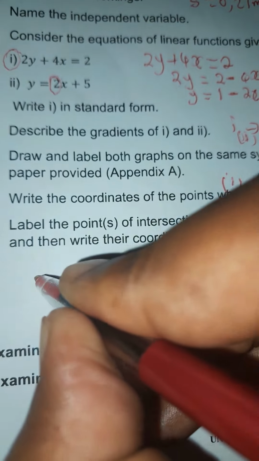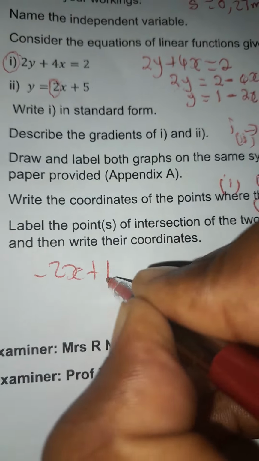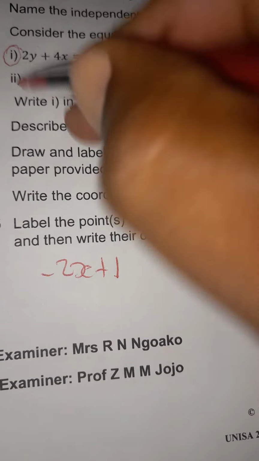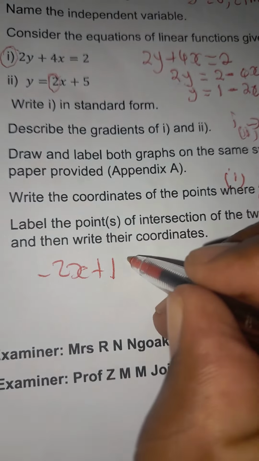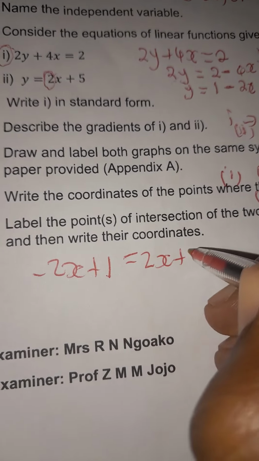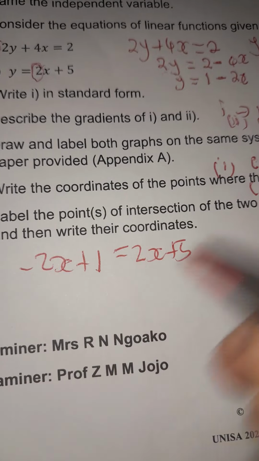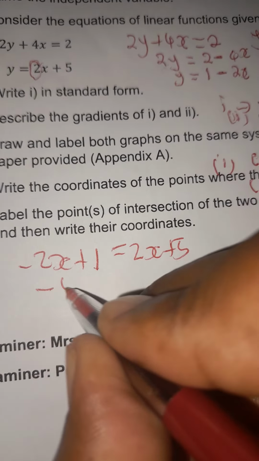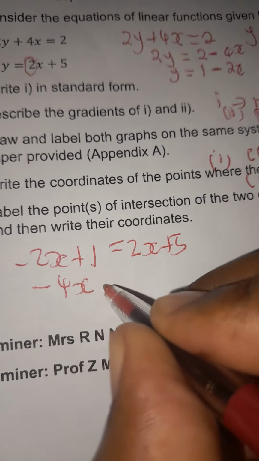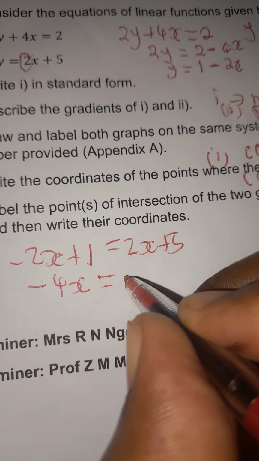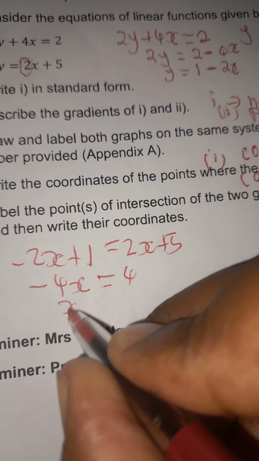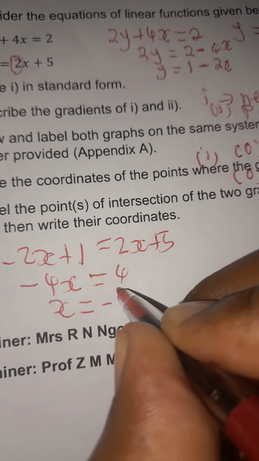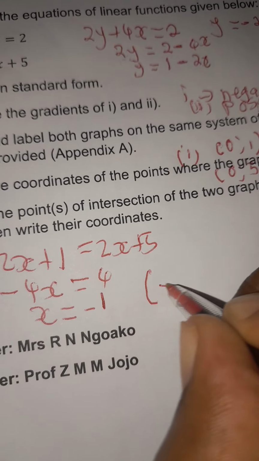So when they say write the coordinates, this is what you should do, guys. You may recall that we have negative 2x plus 1. That's the first graph. The second graph, we have 2x plus 5. You equate both of them if you want to find the point of intersection. So take 2x to the other side, it becomes negative 4x. Take 1 to the other side, it becomes 5 minus 1, which will be 4. Divide both sides by negative 4, it becomes negative 1. So this will be the x coordinate.